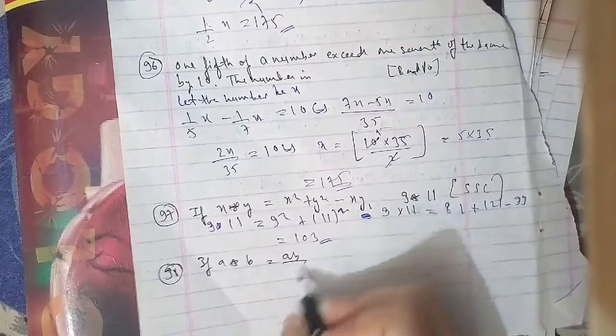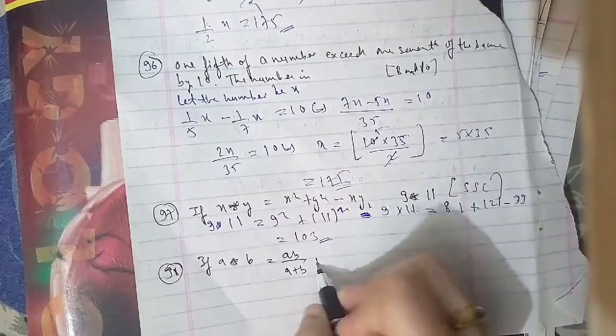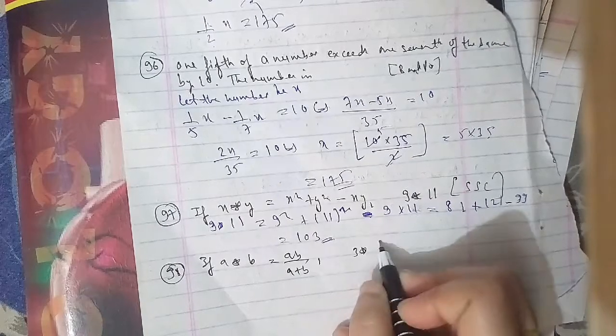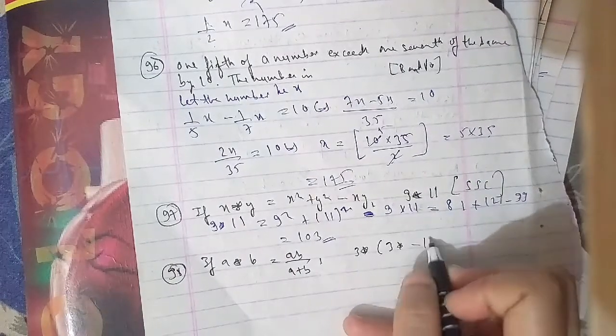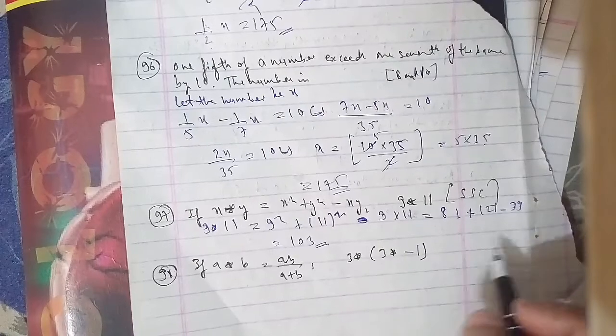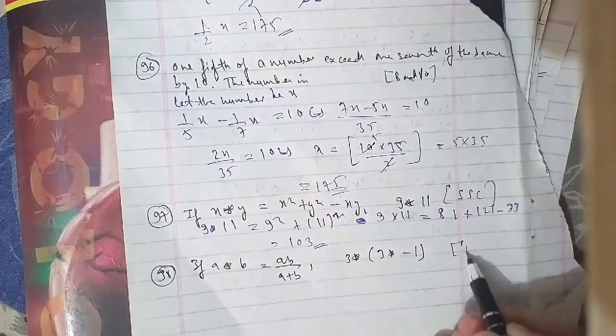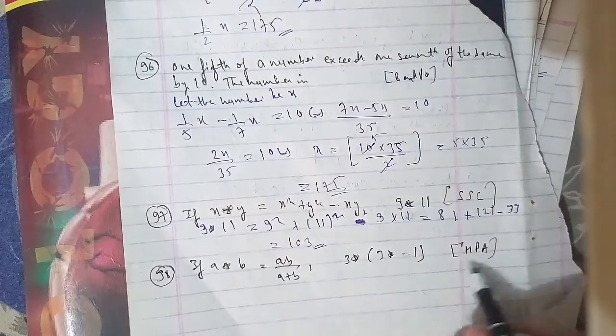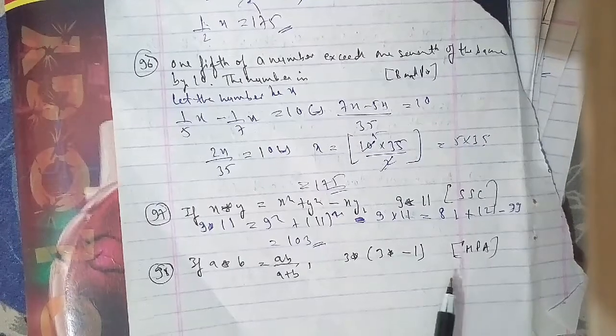So 3 abstract minus 1 equals 3 into minus 1 upon 3 plus minus 1, equals minus 3 upon 2.